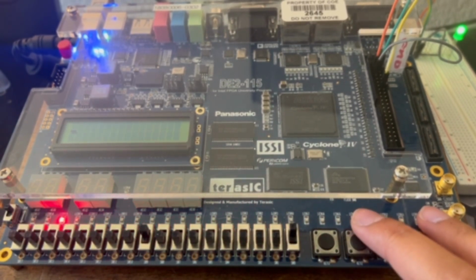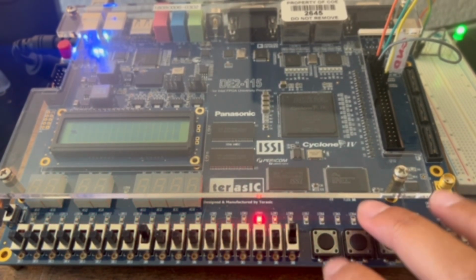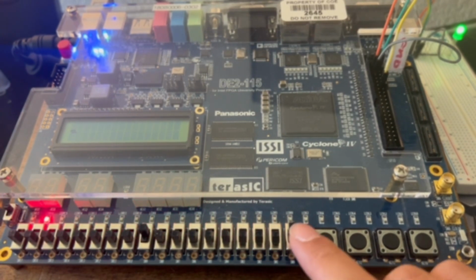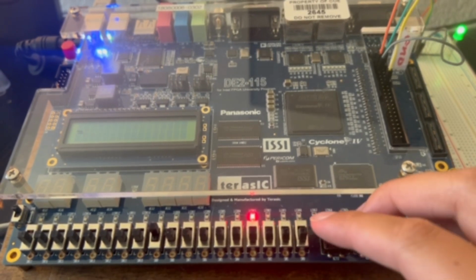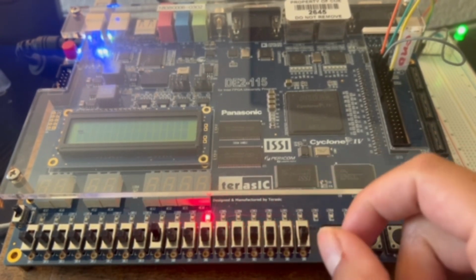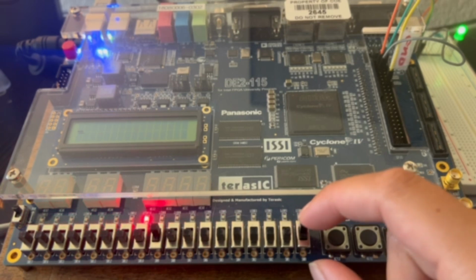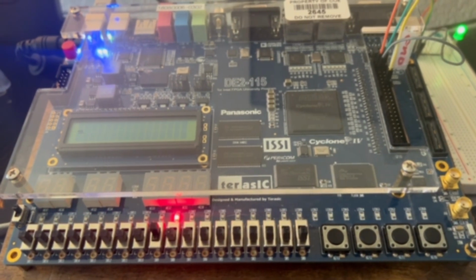Notice how it doesn't stop. This only stops at the edge, so you need to essentially flip it back down, and then same thing, flip back down. So this is how that works.